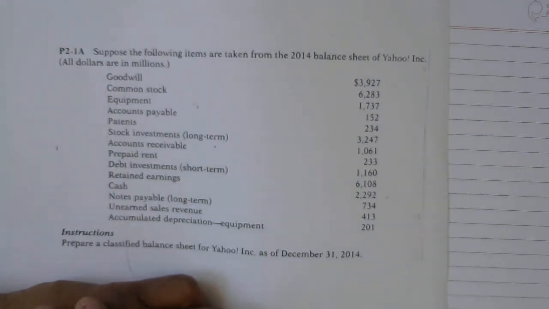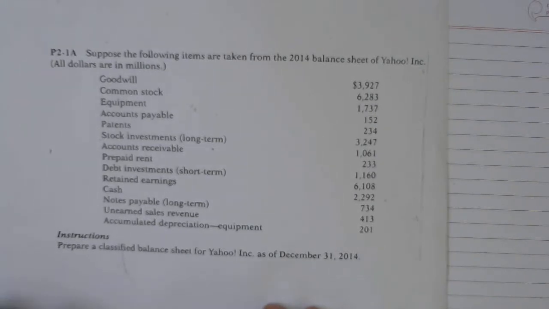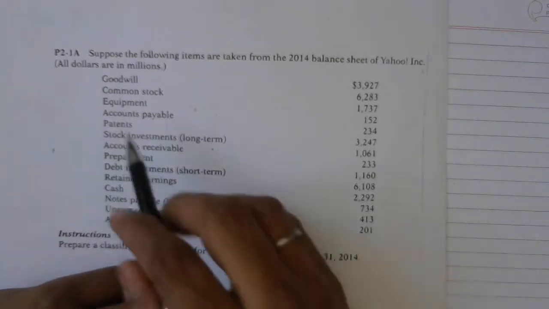Again, I mentioned our objective is to learn the accounting cycle. Before we start learning about the accounting cycle, in this video I want to show you what a balance sheet is. What is the meaning of a balance sheet? Let's look at the question.